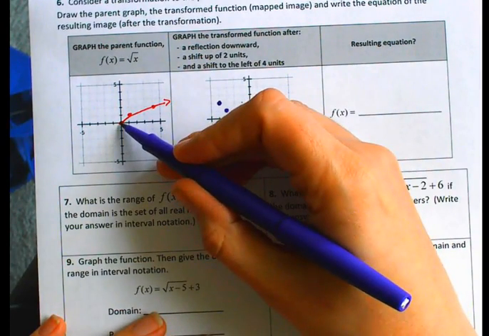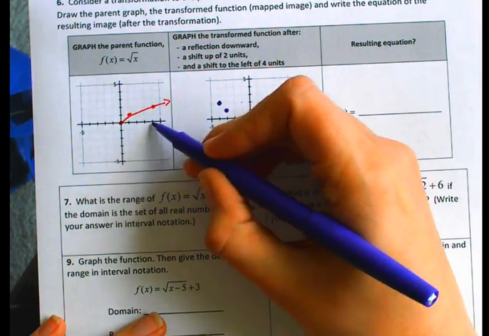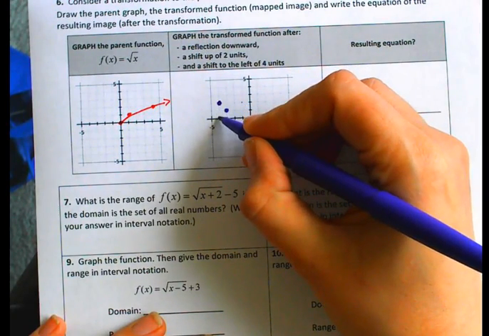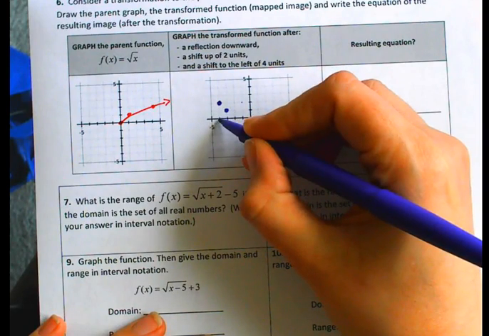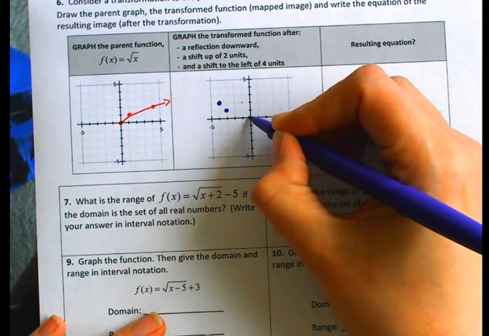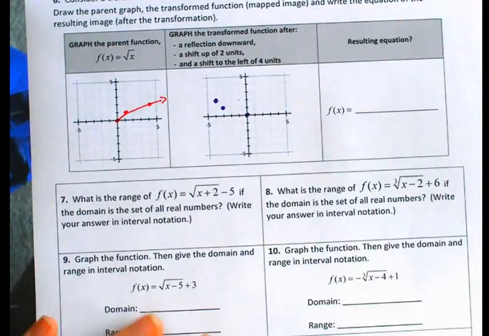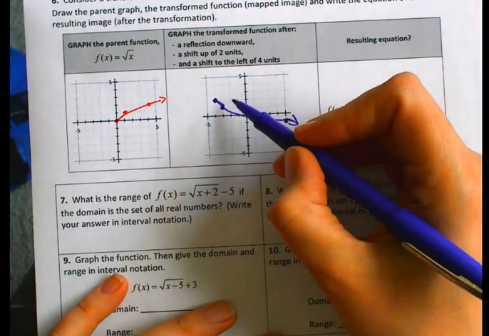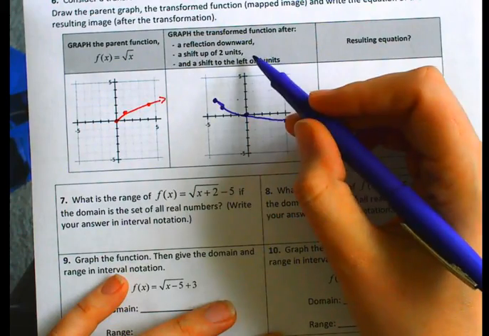Just like I went over 1, up 1, and then I went over 4, up 2, I'm going to do the same thing. But remember, we're going to be facing down. It's a little better than mine. So there's our transform function, so then the resulting equation.